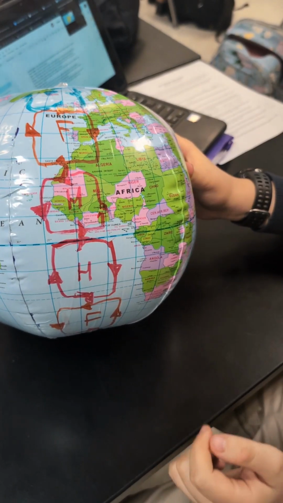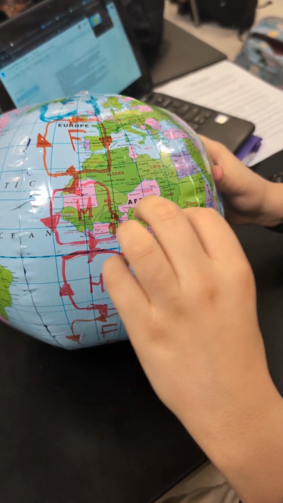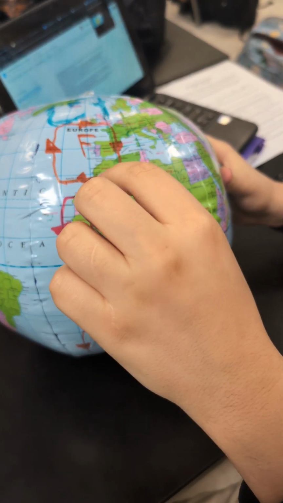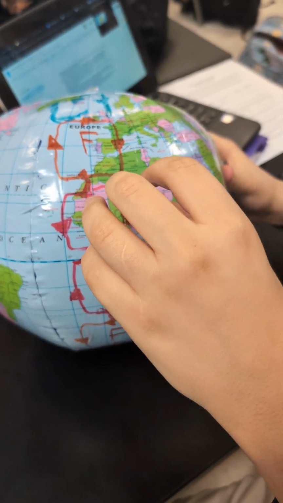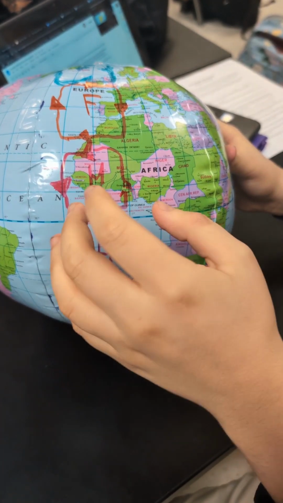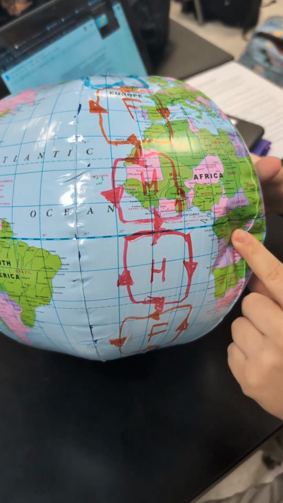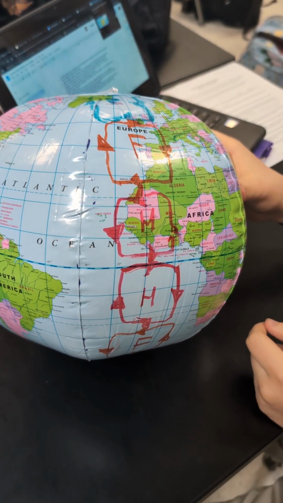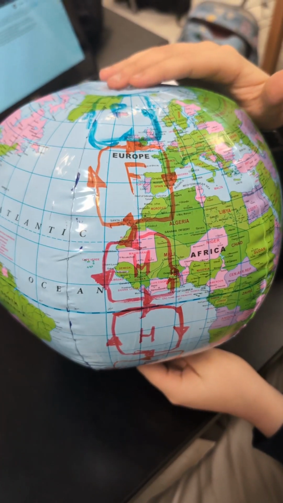And you might be saying, well, how are they affected by the Hadley cell? Well, let me tell you. Basically, the Hadley cell causes a lot of precipitation around this area because it warms this side, causing a lot of hot air to rise and moisture to rise, and then it dumps it all here. So that leads to this part not having a lot of water, and this part having a lot of water, aka precipitation.